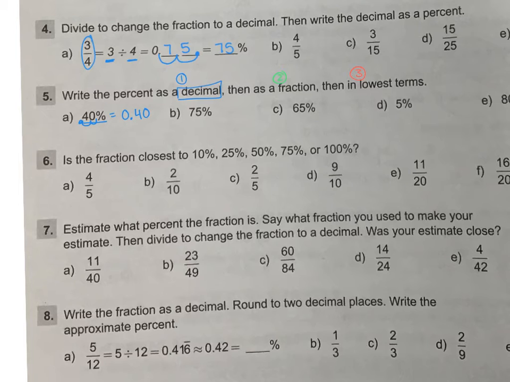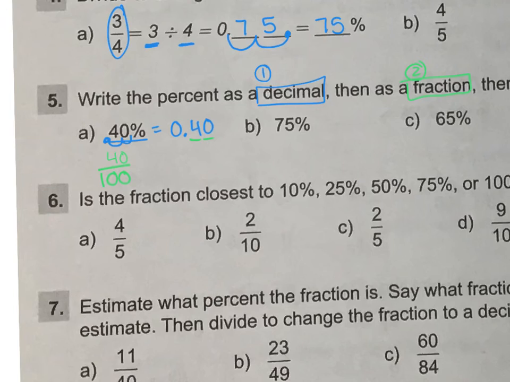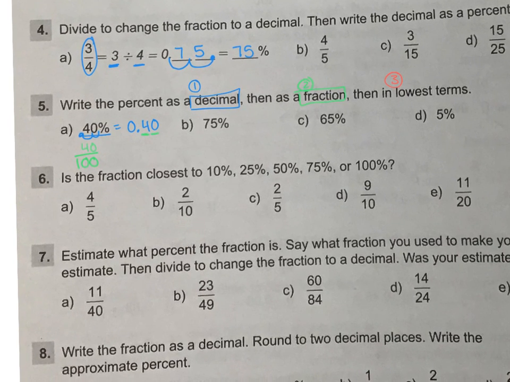My second step is to write this as a fraction. So 0.40 as a fraction would give me 40 out of 100 because there's 2 places after the decimal, and my numerator becomes the top number. Now for my third step, I need to reduce this to lowest terms, which means I can't divide the top and bottom by anything else. So what can I divide 40 and 100 by? I could divide them both by 20, and that gives us 2/5, and we can't divide 2 and 5 by anything other than 1.